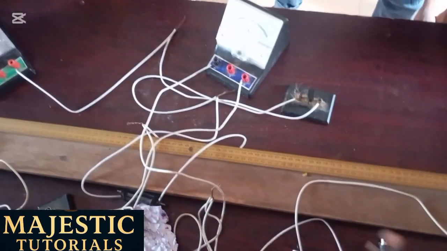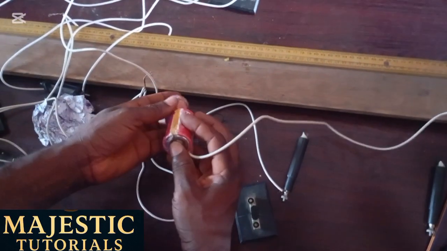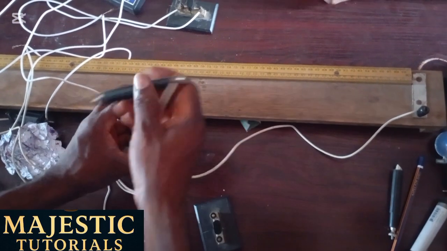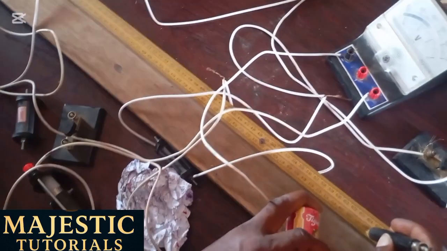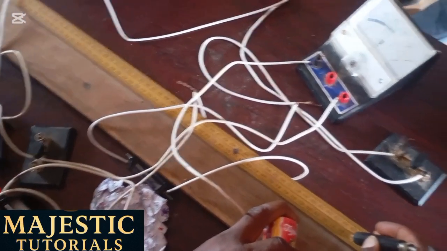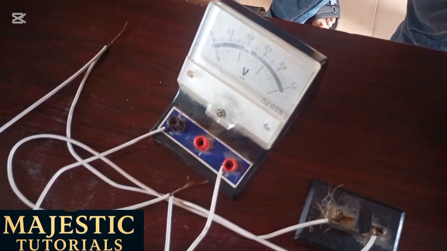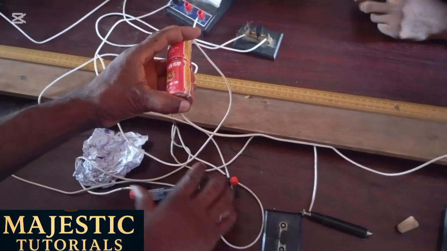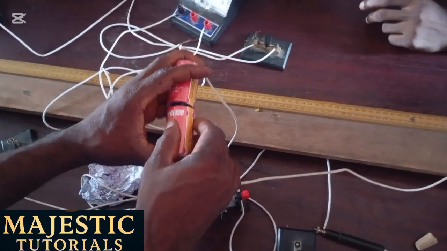Okay, so let's check if everything is now working in the normal direction. Yeah. So you can see that the voltmeter is now moving forward. Yeah. Okay, so the work of the rheostat here. Let's check what the rheostat will do.